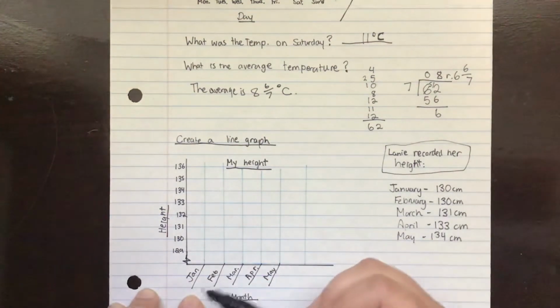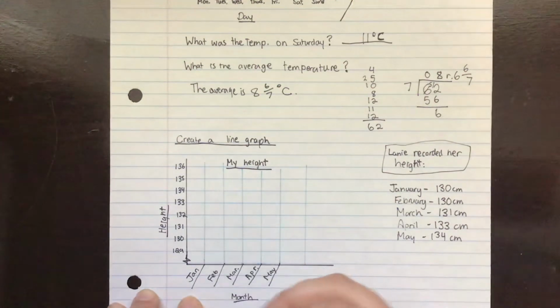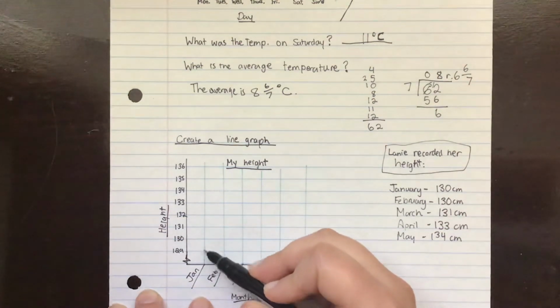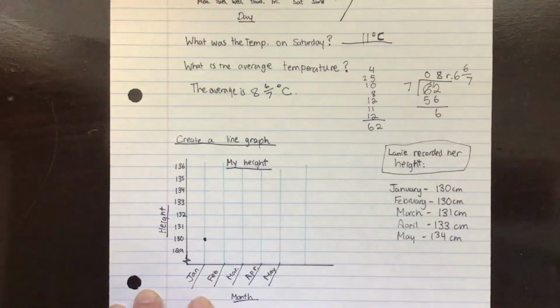So over here, I'm going to look at my graph. Remember how this line sometimes is just an extension of this line. So this is my January line, and in January, she was 130 centimeters. So I'm going to start by putting a dot there. That's a very good start.